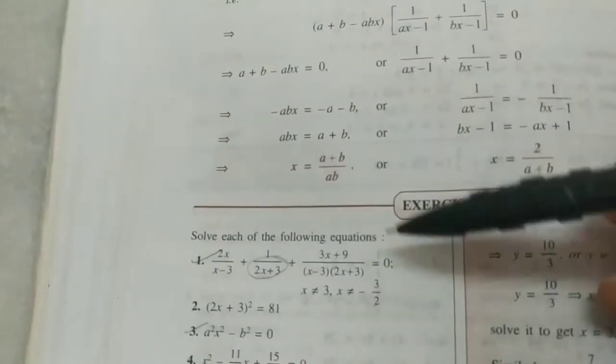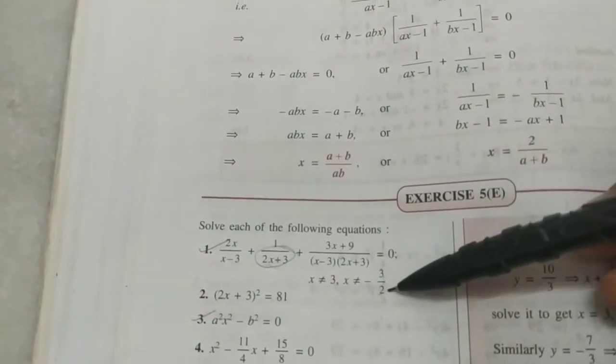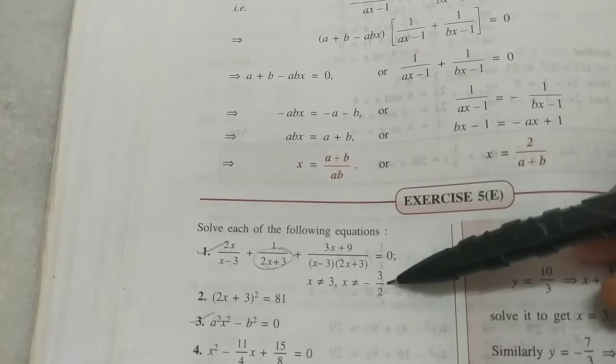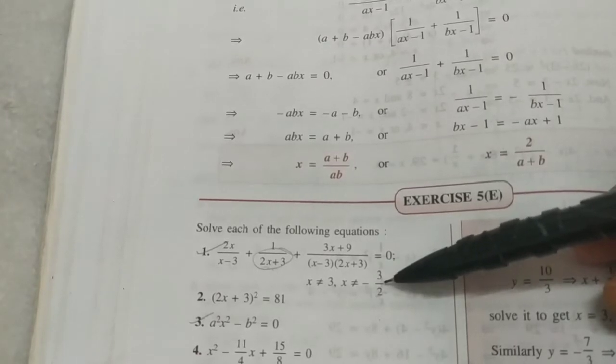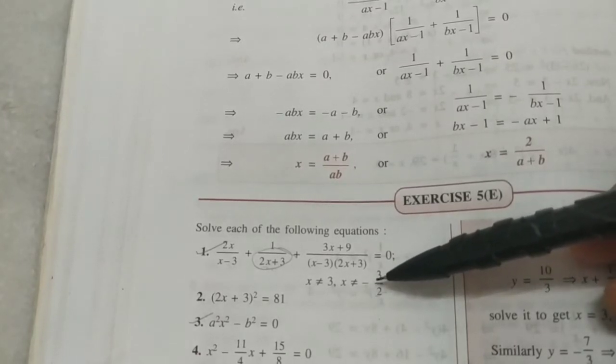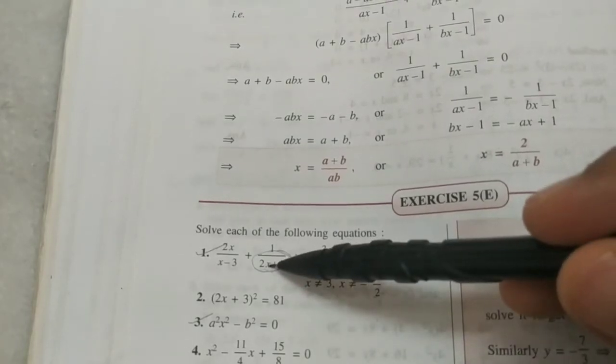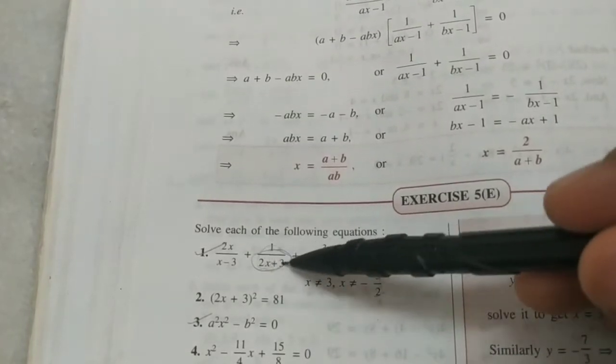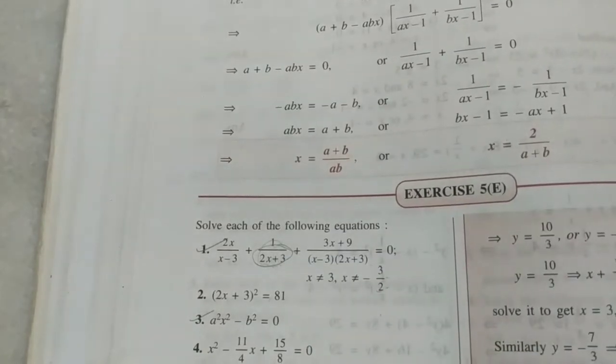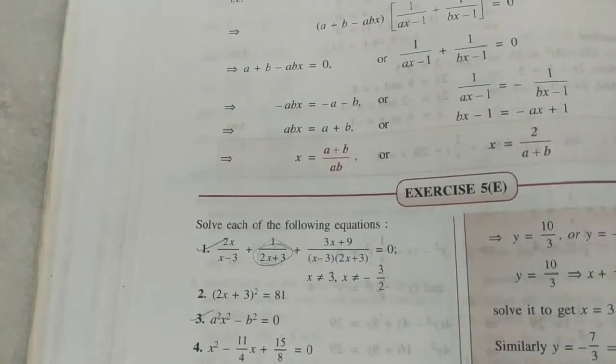The reason why they mentioned that x is not equal to -3/2 is because if this were possible, that would have resulted in a contradiction. You see, if I just substitute this value in place of x out here, then this denominator becomes 0. And how is that possible? Nothing can ever be divided by 0.